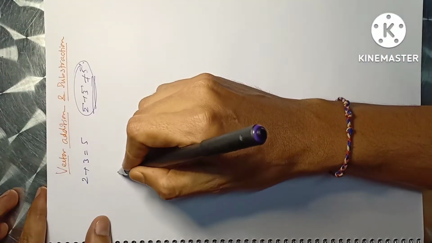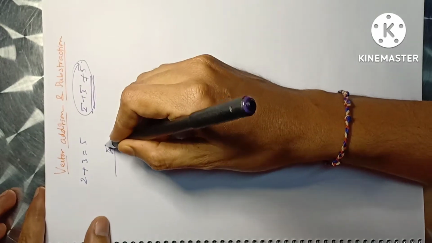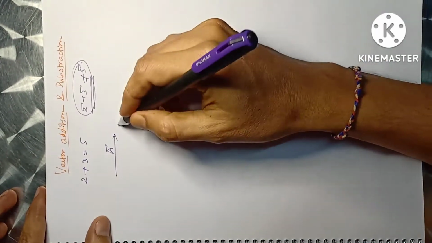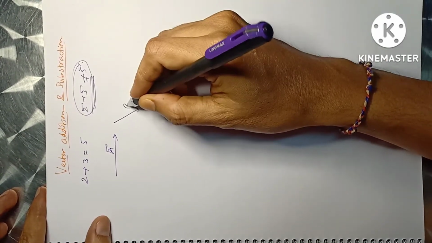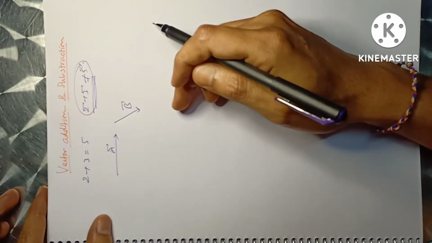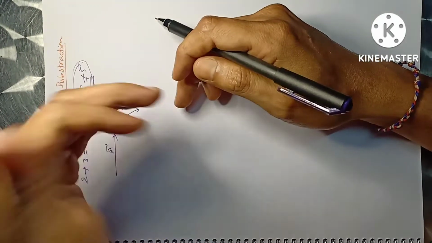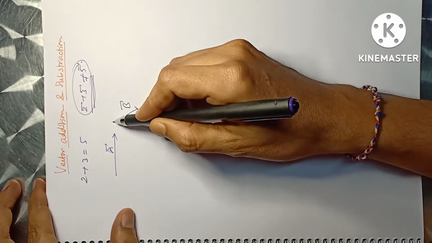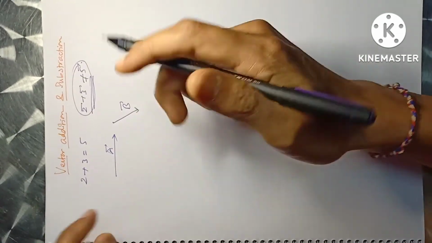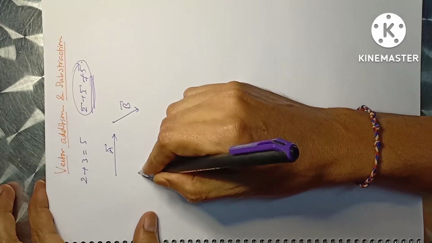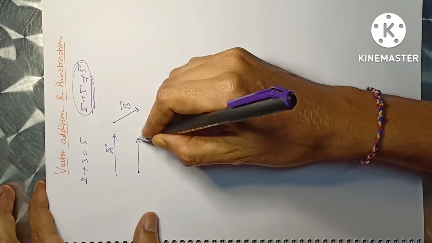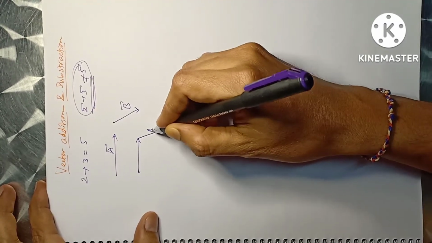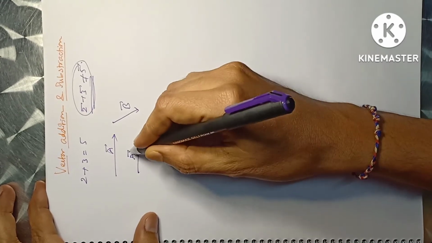Suppose vector A is directed along this direction and another vector B is directed along this direction. We want to add A plus B. In this case, the head of A and the tail of B will be in contact with each other. So we draw the figure as A vector plus B vector.